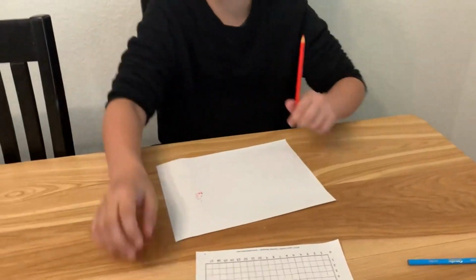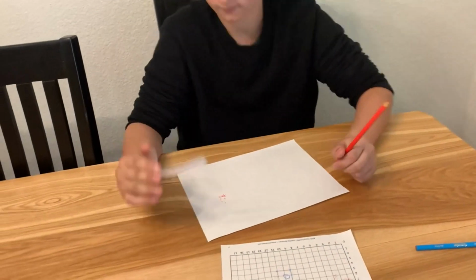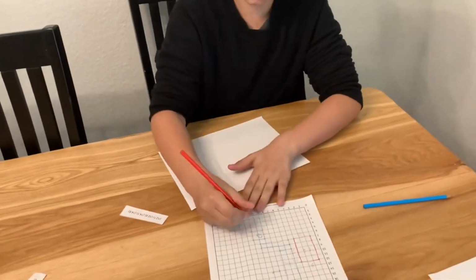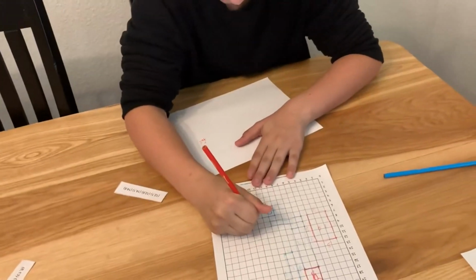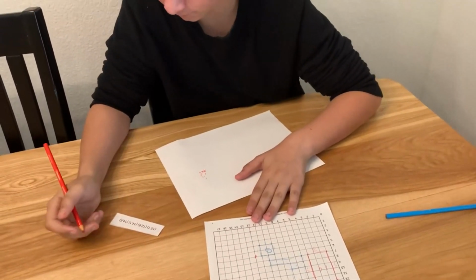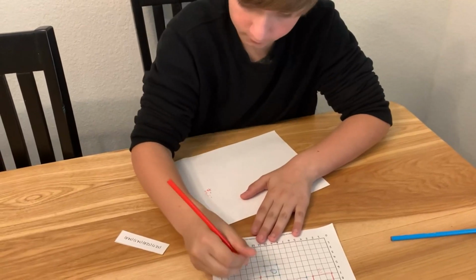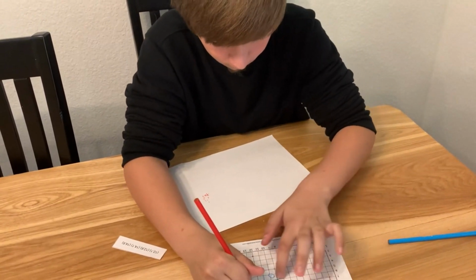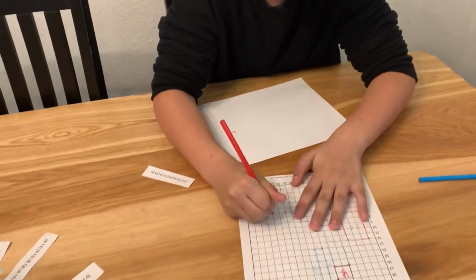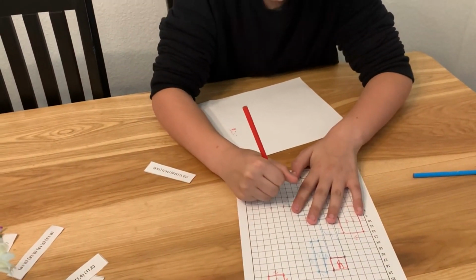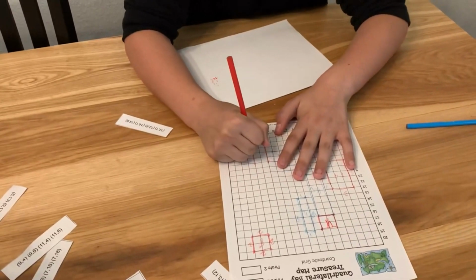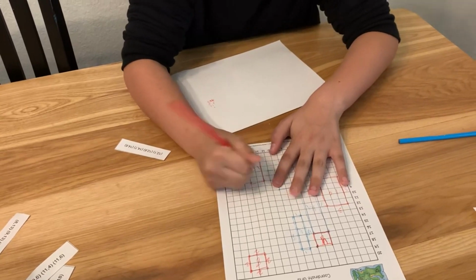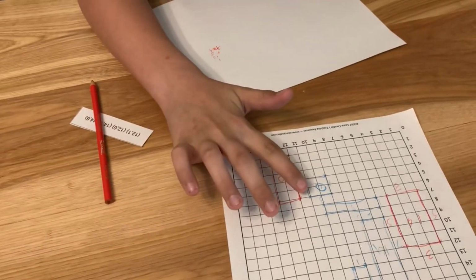Okay, Chase's turn. This will be our final one, and then we will see who won this match. It'll be 1, 2, 3, 4, 5, 6, 7, 8, 9, 10. Okay, so what did you just do, Chase? I counted up all the squares inside the dots.